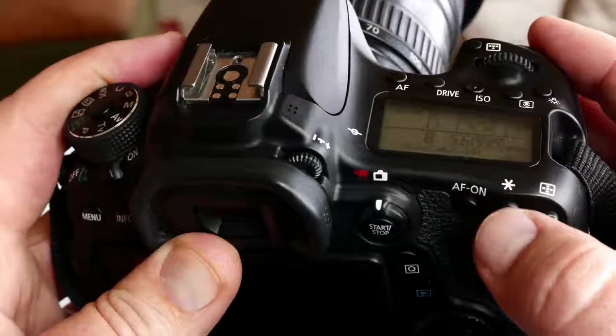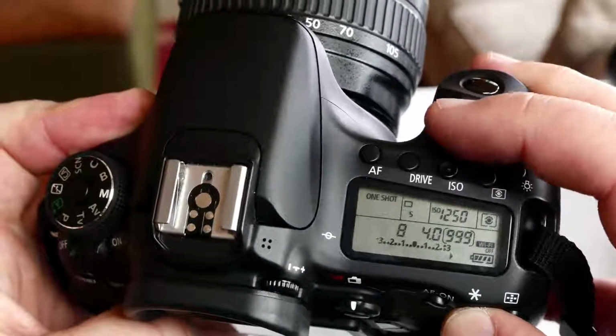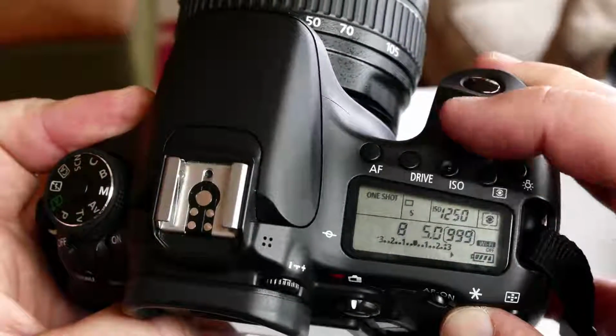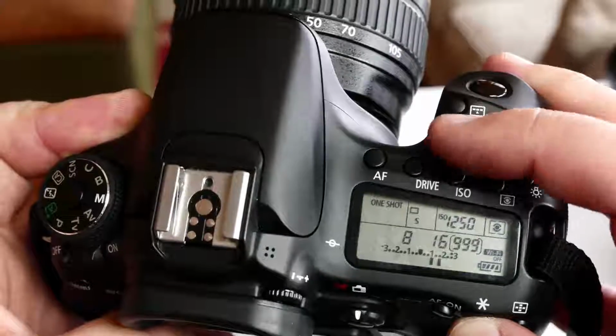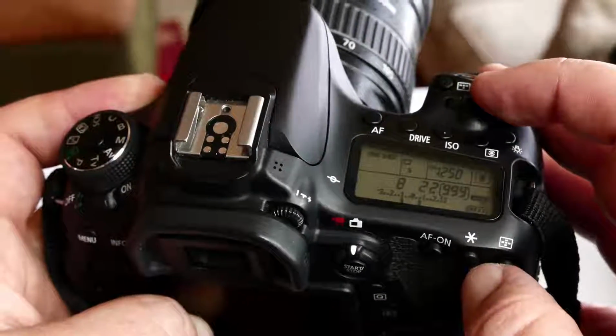If you don't have an AV button, like this camera doesn't have, you will actually hold this button up at the top, which has an asterisk by it. So if I hold that down, I now can scroll to the lowest f4.0 or the highest f22. I hold it down and use the command dial to choose between any of those f-stop numbers. So that is how you set your f-stop, or the size of the aperture hole, both on a Nikon camera and a Canon camera.